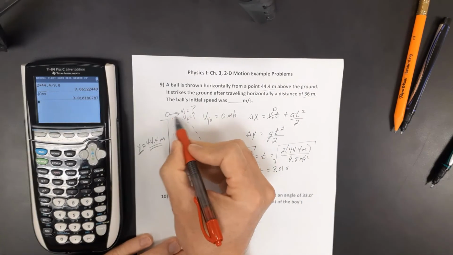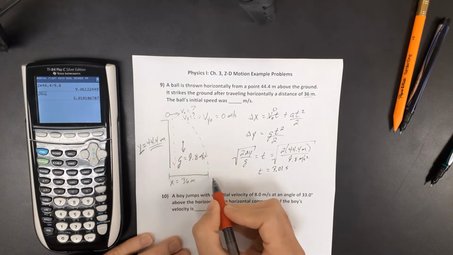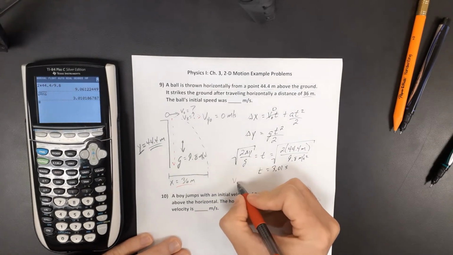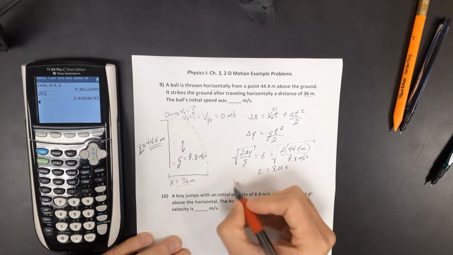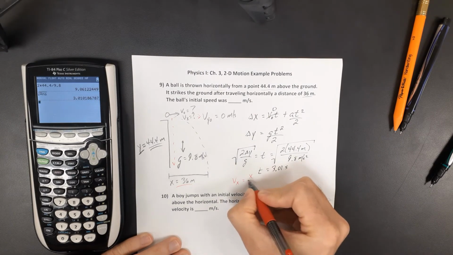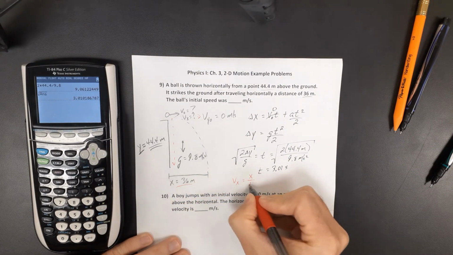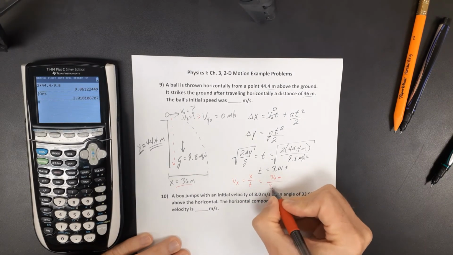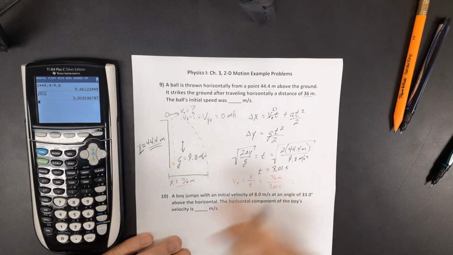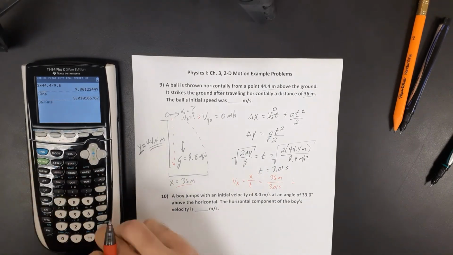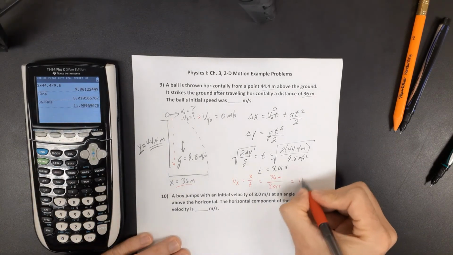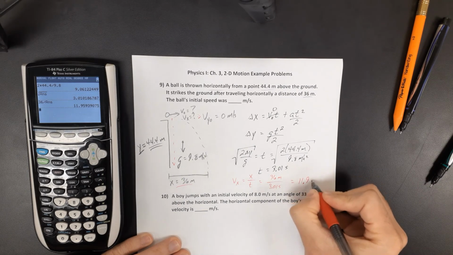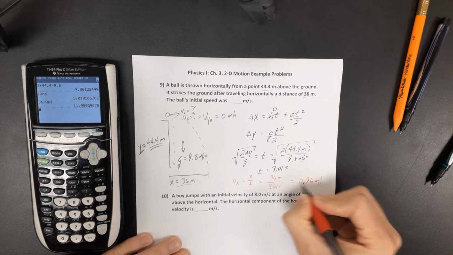Well, it also takes it 3.01 seconds to go horizontally 36 meters. So if we want to find the speed on the x-axis, it's going to be that distance it traveled divided by the time. So 36 meters divided by 3.01 seconds. We get 11.96, so you can round it up to 12 meters per second.